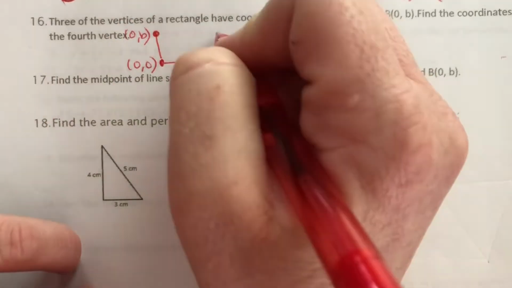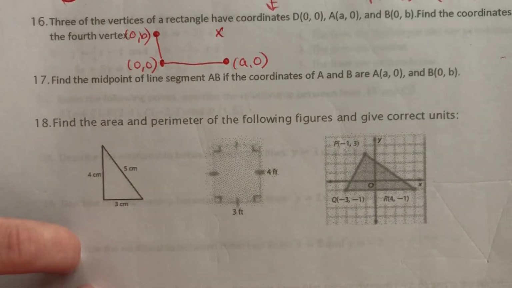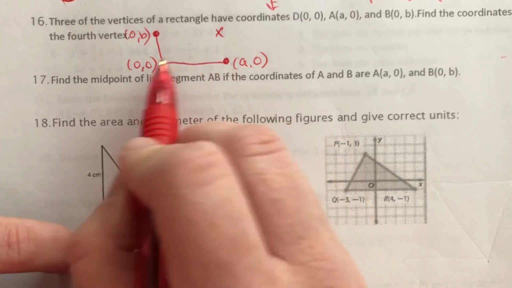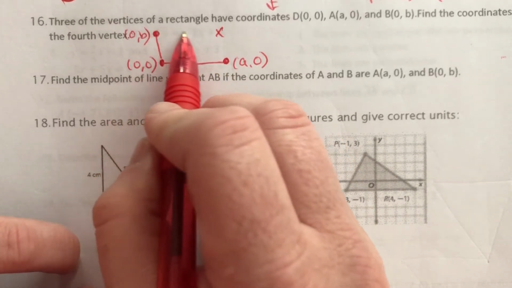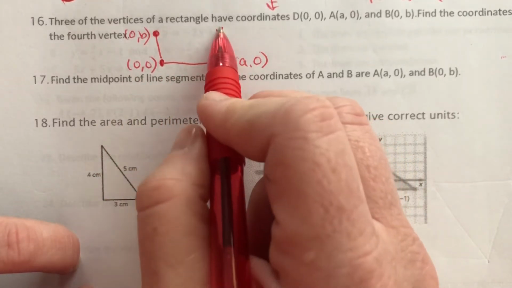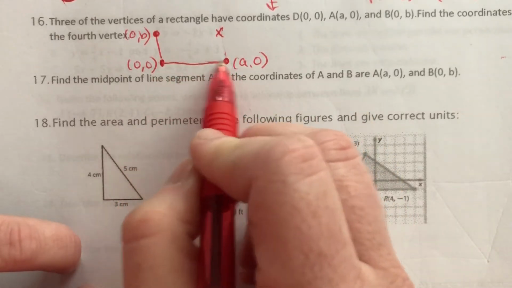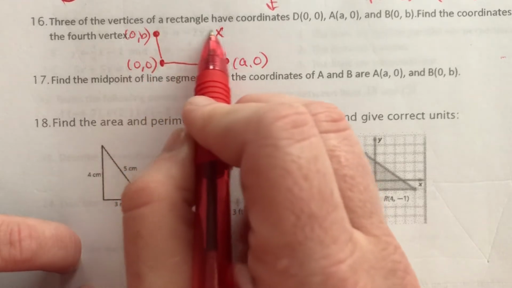Okay, so we're trying to figure out where this point is exactly, right? Point C. So we know this is a rectangle, and we know that one side is horizontal and one side is vertical. So this top has to be horizontal, and this side has to be vertical, right? So how far over, what's the length of this bottom side of the rectangle? Because the top's got to be the same.